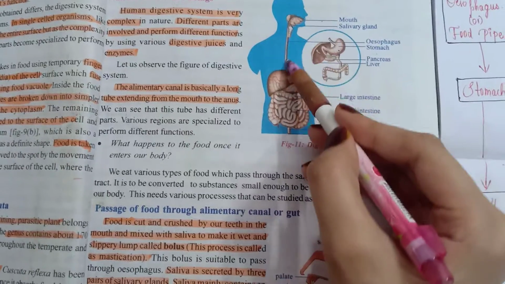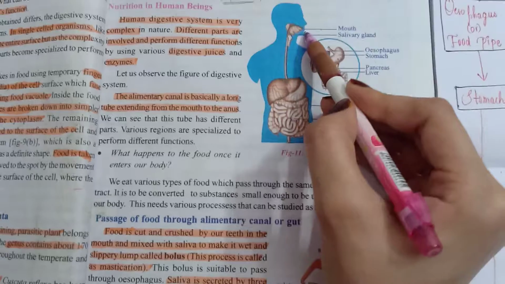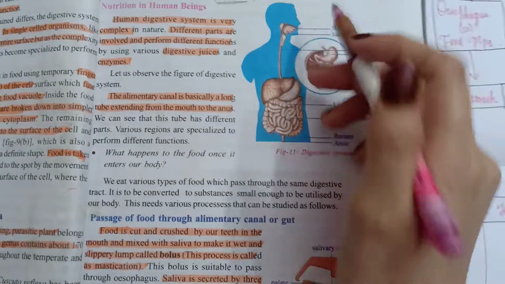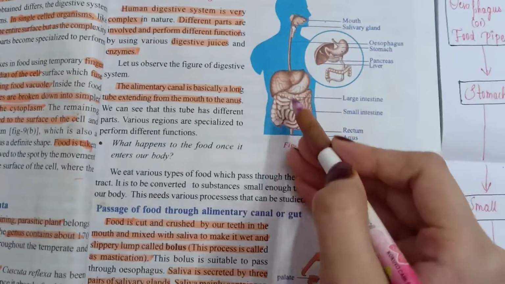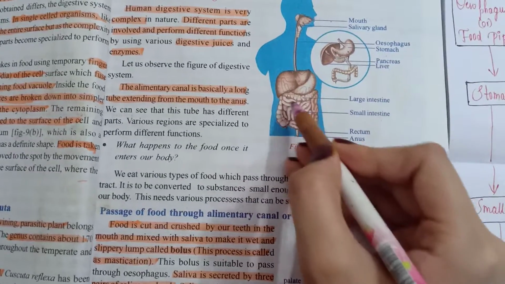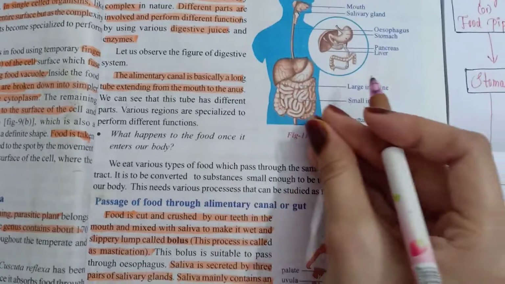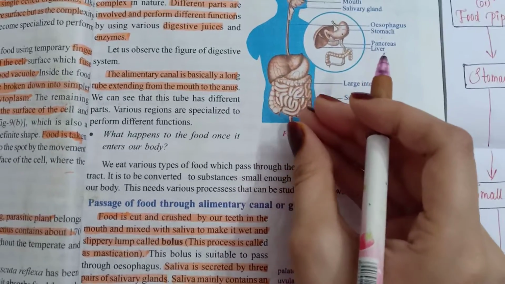This tube-like structure is the alimentary canal, which starts from the mouth and extends downwards up to the anus. So it is the alimentary canal from here to here, and as you can see, this tube has different parts. These different parts have special functions; each has its own different work.